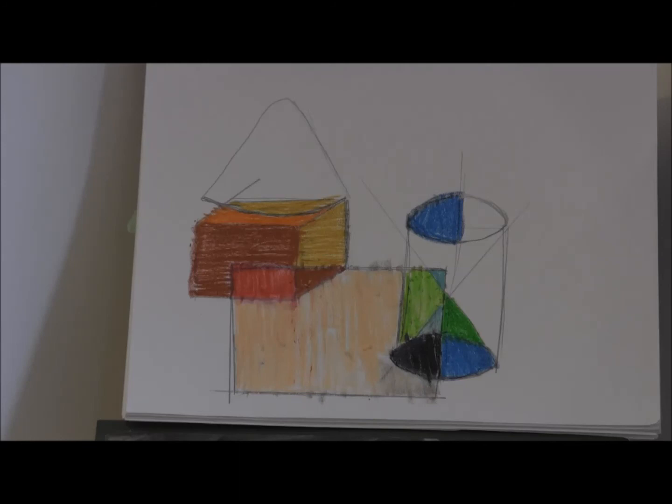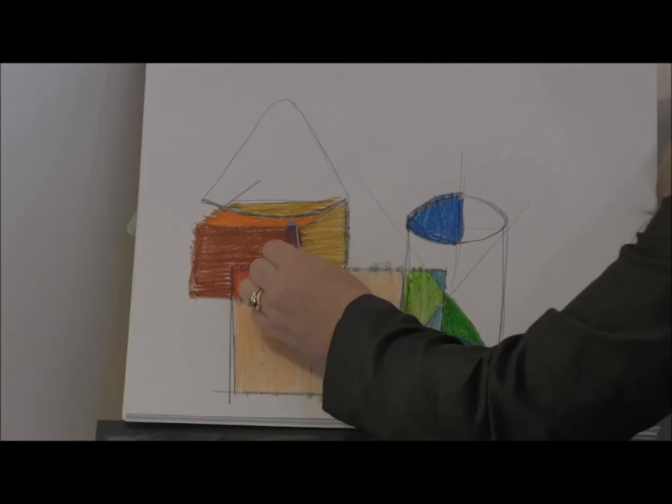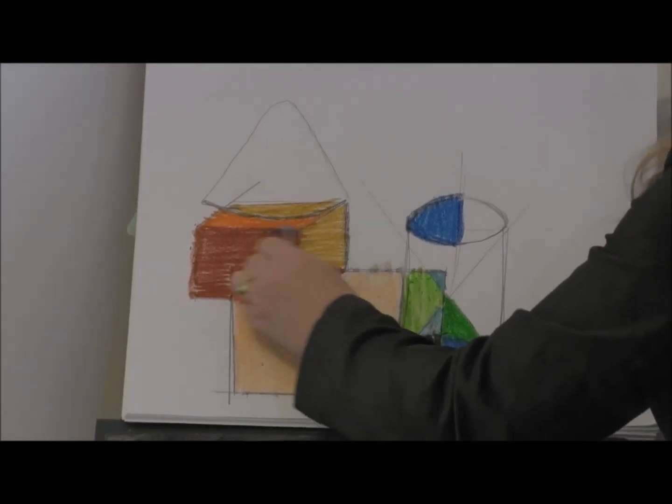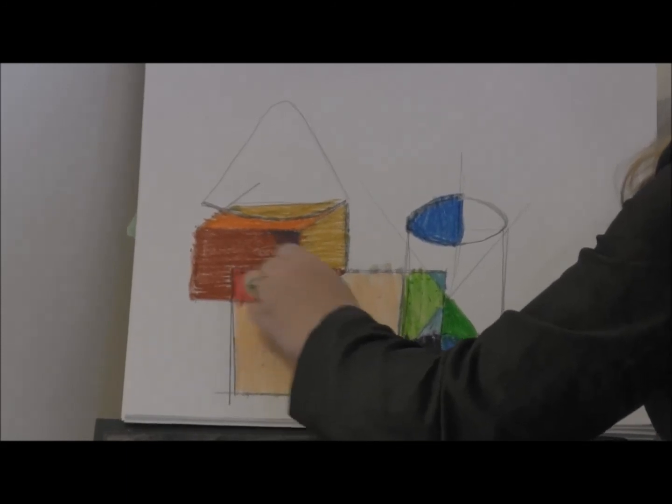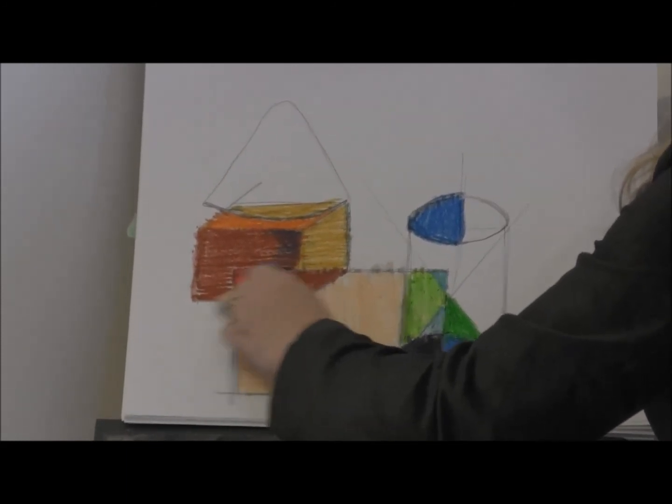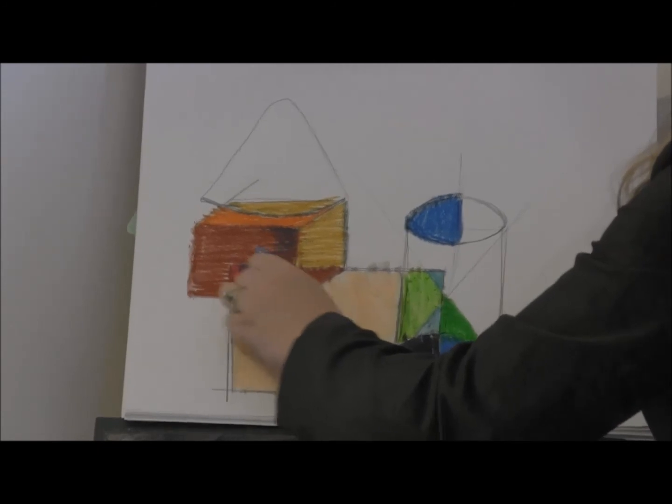You can also take colors and overlap them. For example, there's the burnt sienna. When I apply a blue, that's what creates the shadowy areas if I intend to do that.